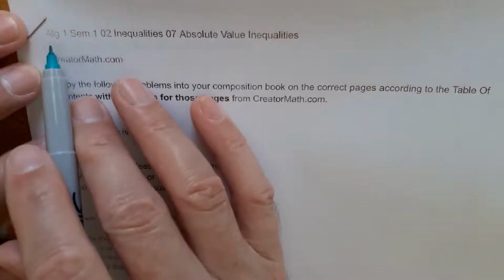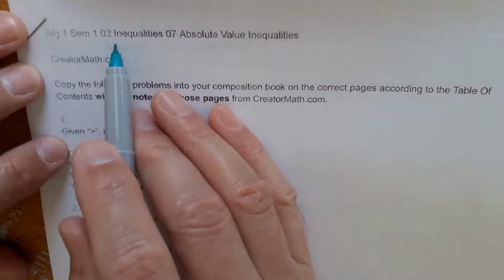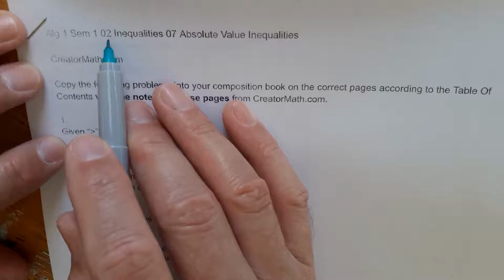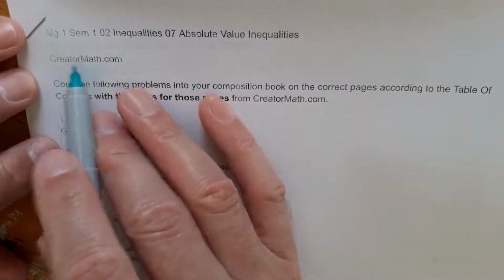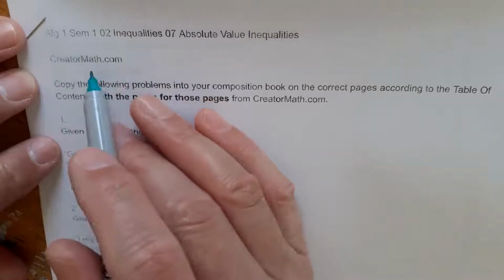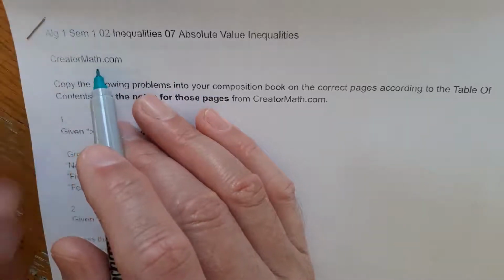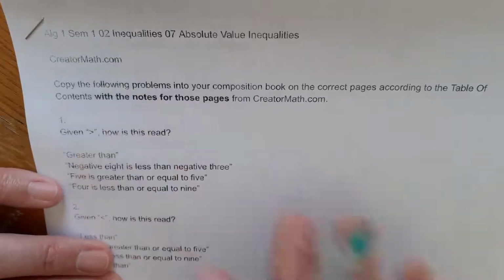So this is a review lesson. It's Algebra 1, Semester 1, and it's a unit called Inequalities, number 2. And it's lesson number 7, Absolute Value Inequalities. It's on CreatorMath.com under the Algebra 1 tab. You might have to Google CreatorMath.weebly.com to find the site.